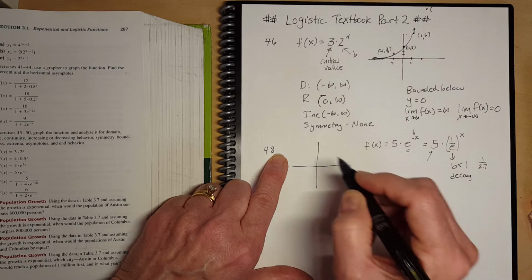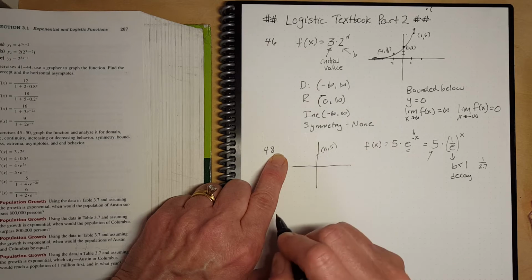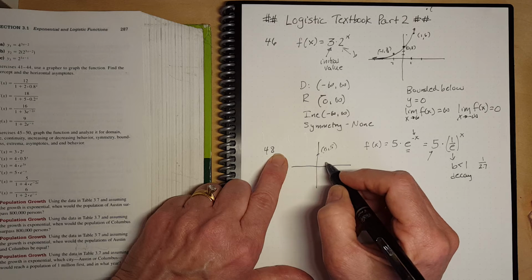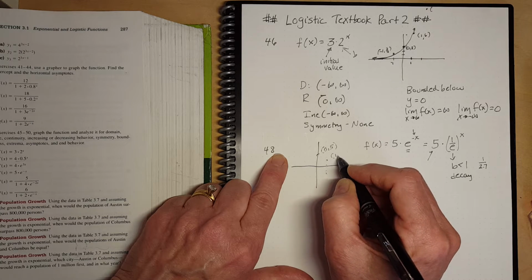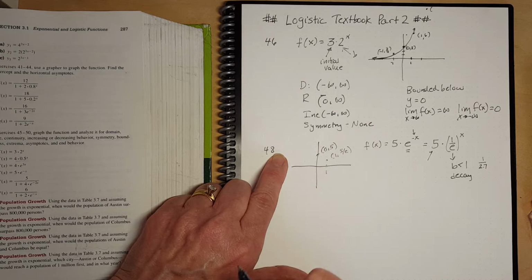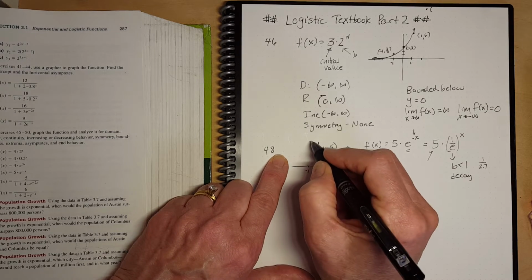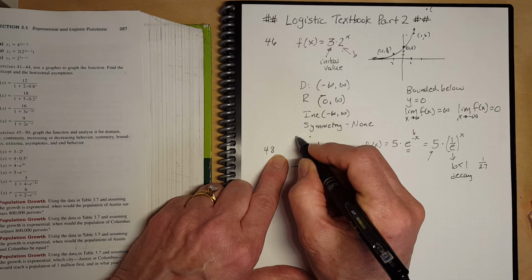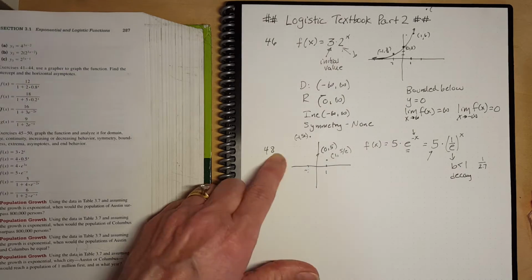That's less than 1. And so I know that this is a decay function. My initial value is 5, so I'm going to put my initial value on 0, 5. And then this is going down, so at 1, I would have a point that's 5 divided by e. Whatever that is, it's going to be an irrational number. At -1, I'm going to have a point that's 5 times e. So at -1, I'm up something like 15 or 12 or something.